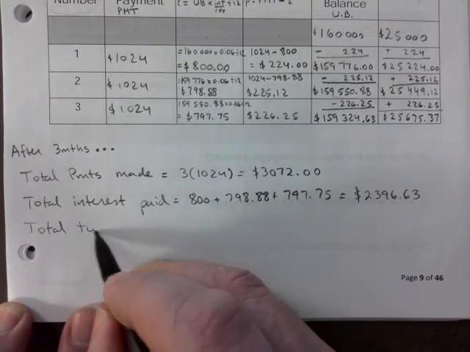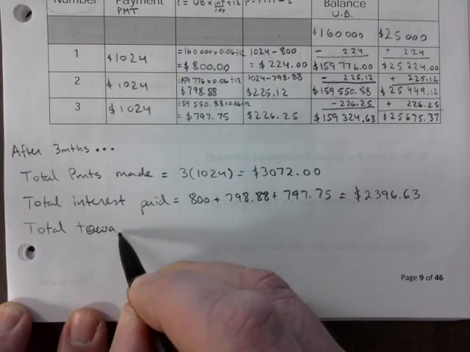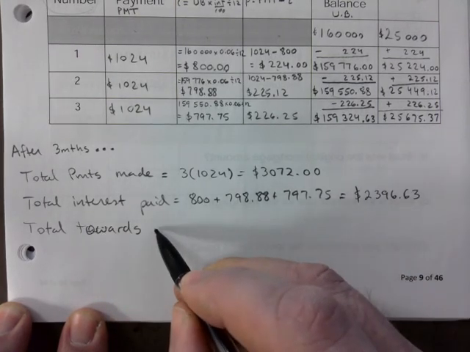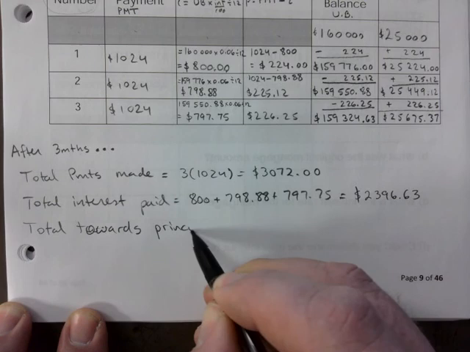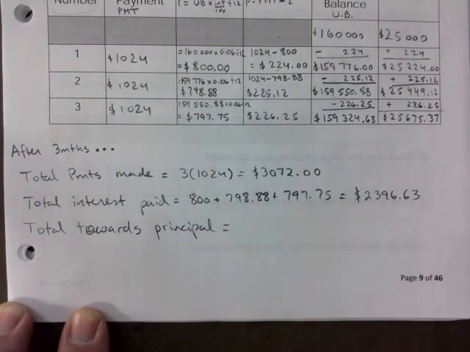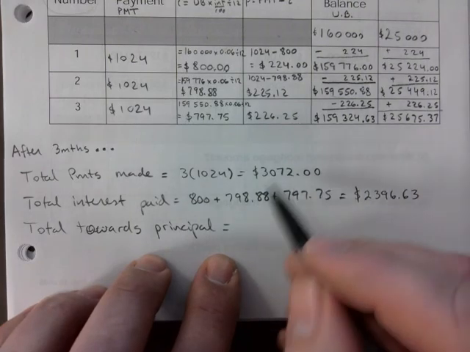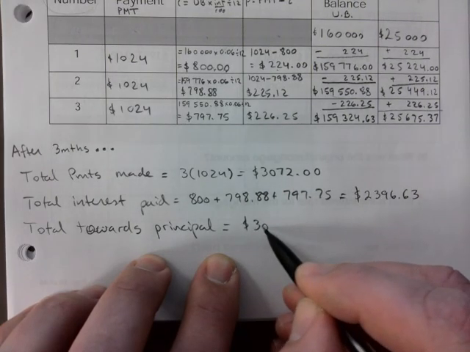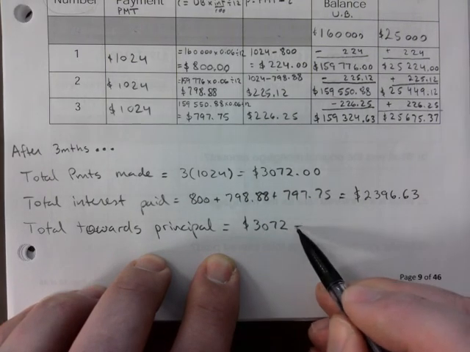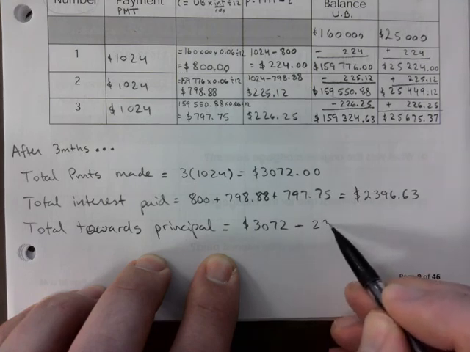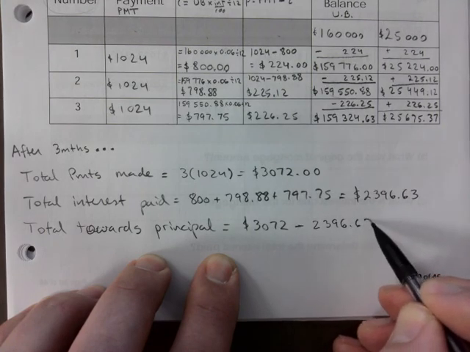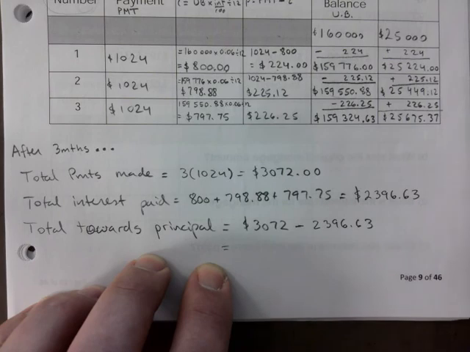Total towards principal. Here you can cheat a little bit. You can take the total payments made and you just subtract the total interest you've paid over the 3 months.